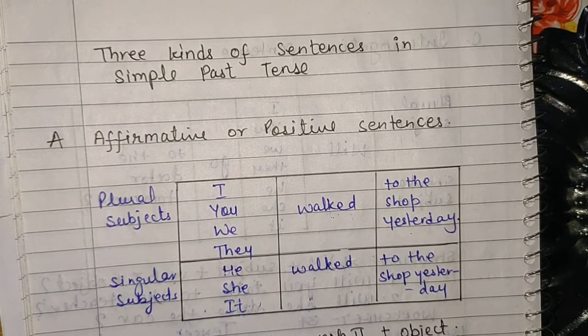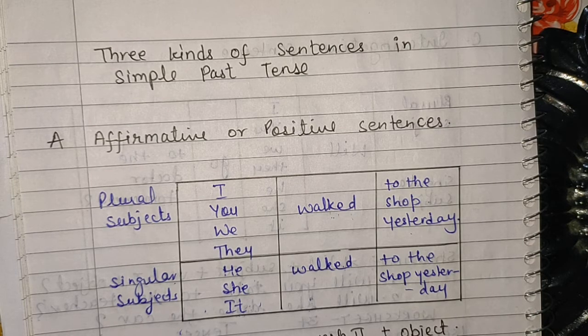Now let's see the three kinds of sentences we will make in simple past tense. As we learned the three different structures in simple present tense, we will also learn the structure for a positive sentence, a negative sentence and an interrogative sentence in simple past tense.